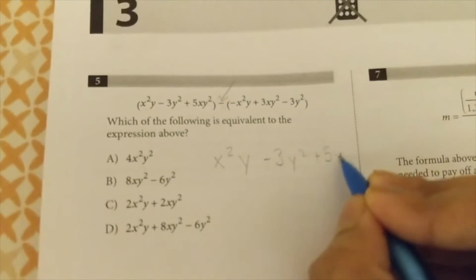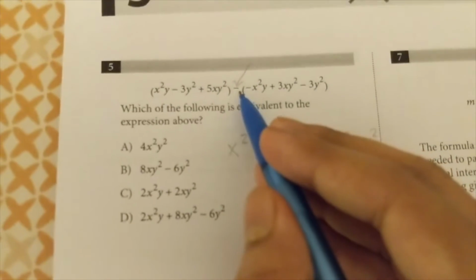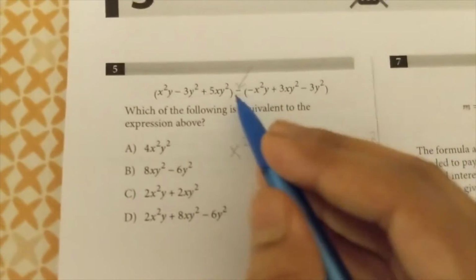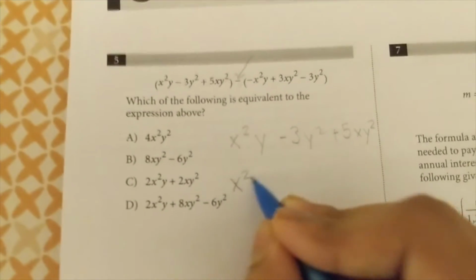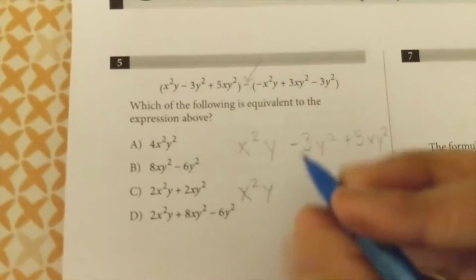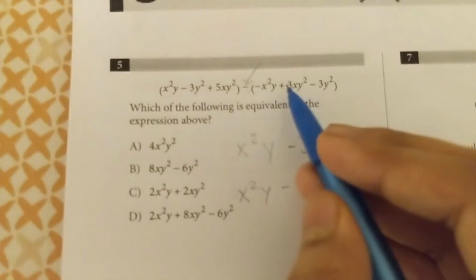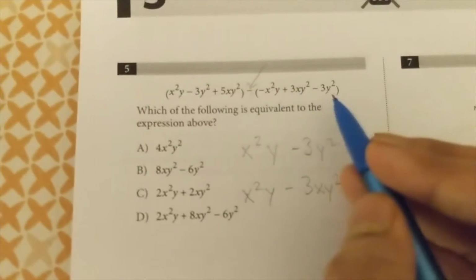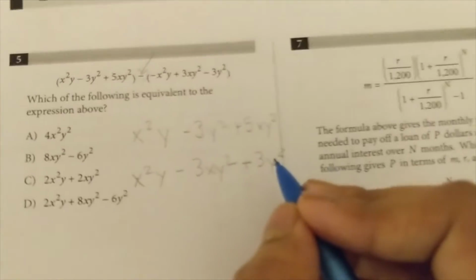Got 5xy squared. Then we have to distribute this minus here, and this is actually a common mistake that I make. So we have x squared y, since this minus and minus, minus 3xy squared, because minus distributes here. Then you get plus 3y squared.